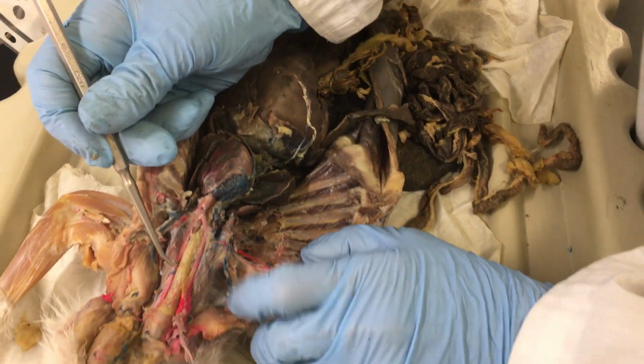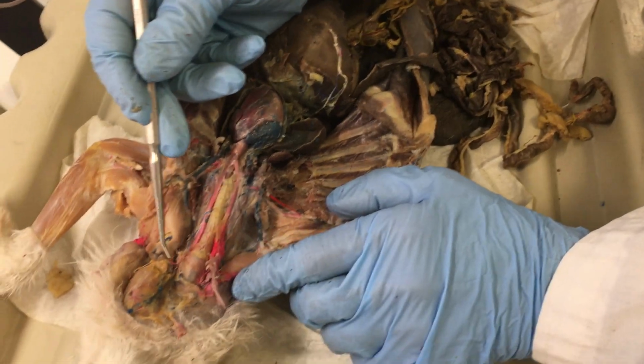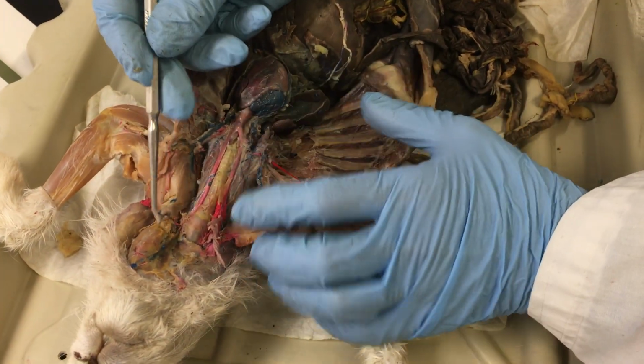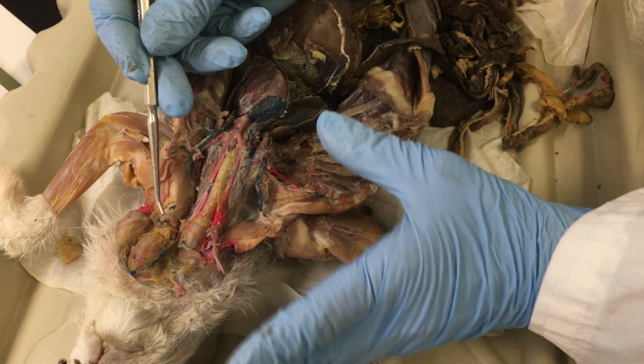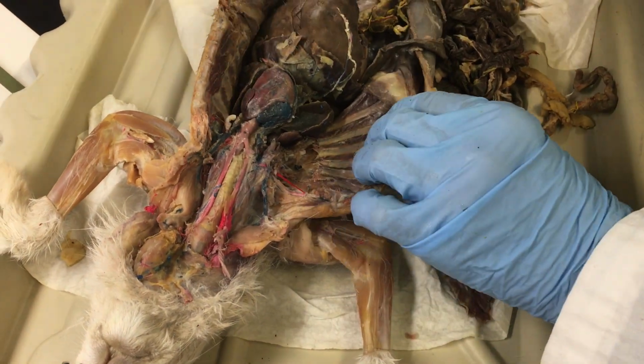There will be, of course, many other vessels in this area. I can mention some, the facial and the maxillary. Those are all branches of the arteries and the veins. They will go and oxygenate all the rest of the face.